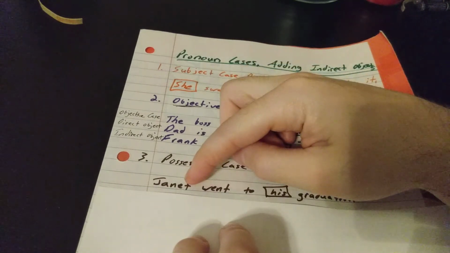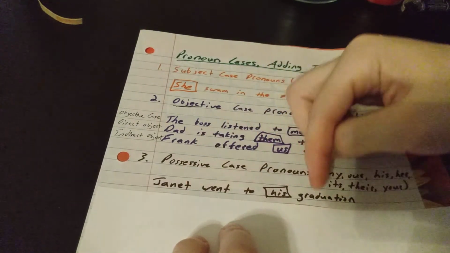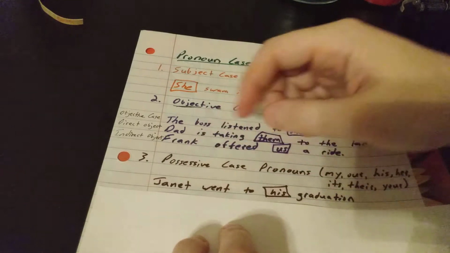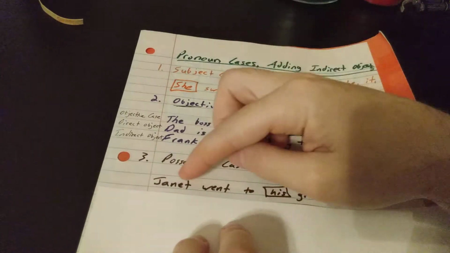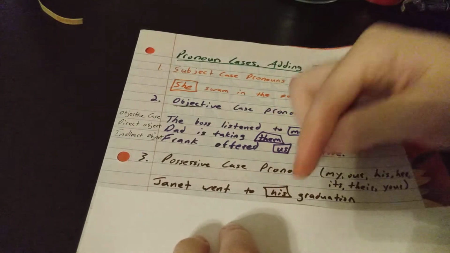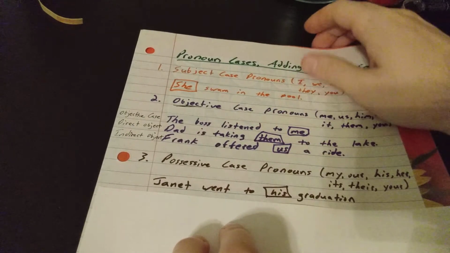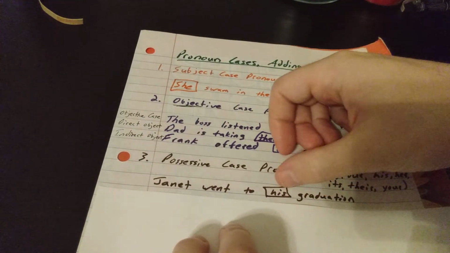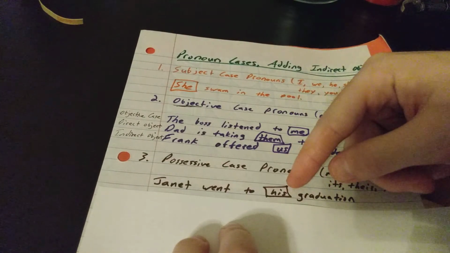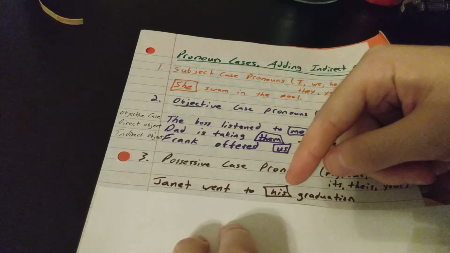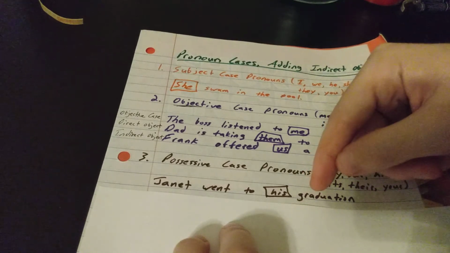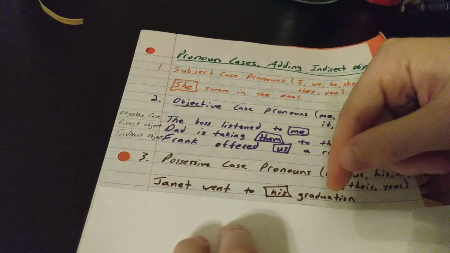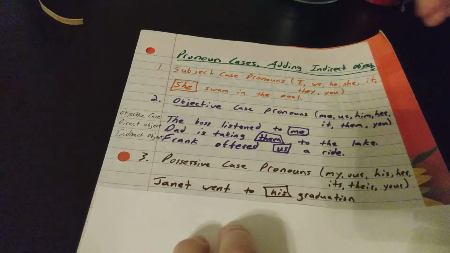It's not Janet's. The graduation is not Janet's. Janet's a girl's name, and his is obviously referring to a boy. So we know that graduation is his, and usually the possessive case pronoun comes right before the noun, right?